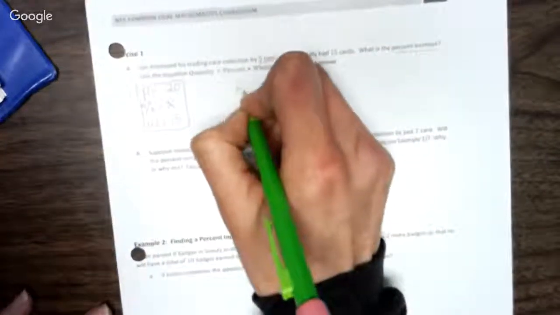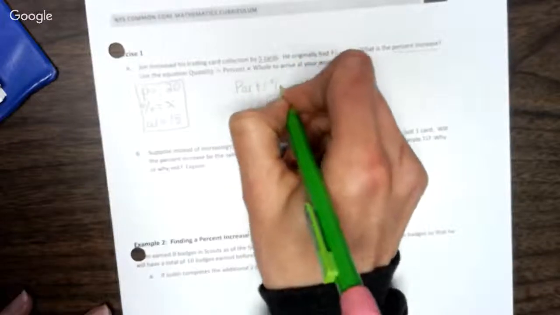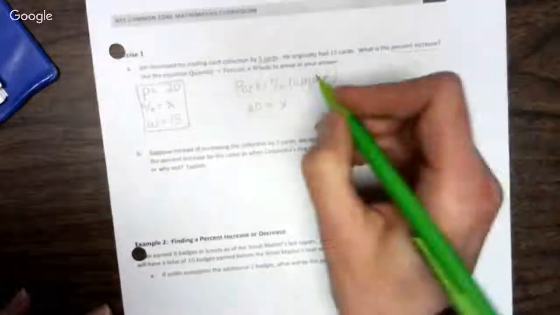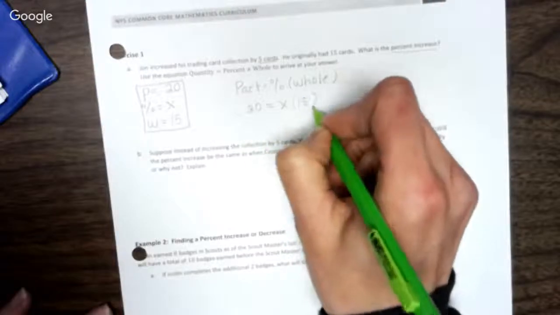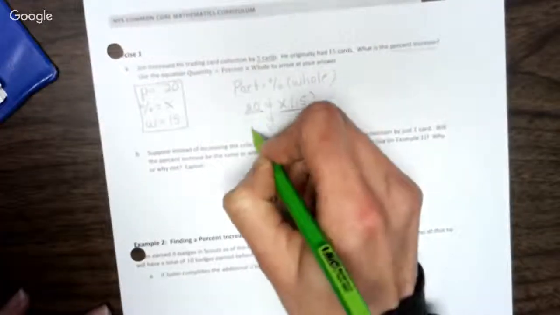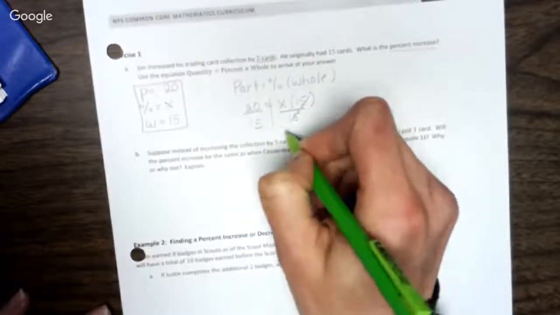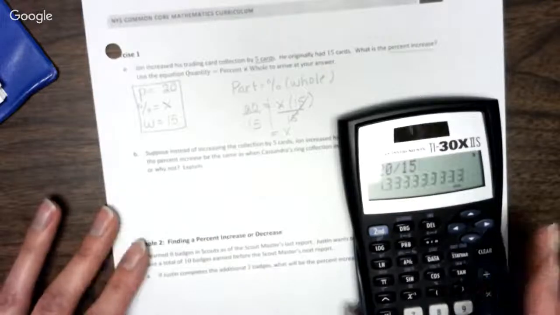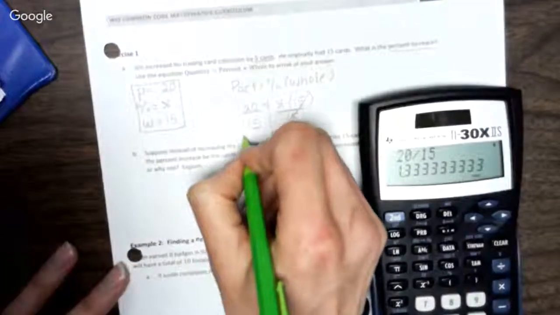So part equals percent times whole. The part is 20. The percent is X. The whole is 15. Let's solve by dividing both sides by 15. So I'm going to bring my calculator into this. 20 divided by 15 is 1.3 repeating percent.